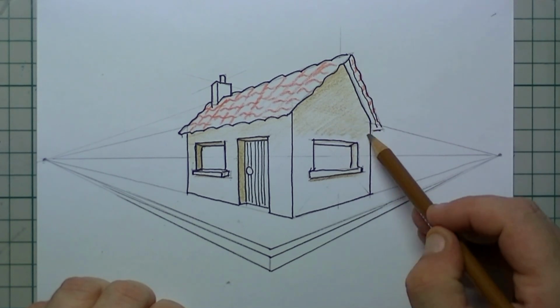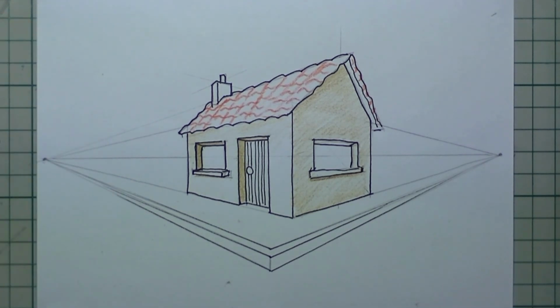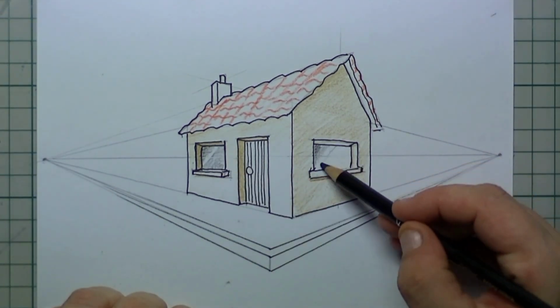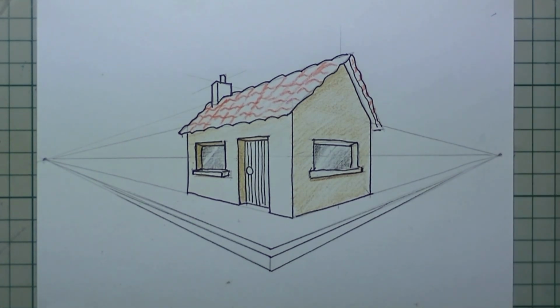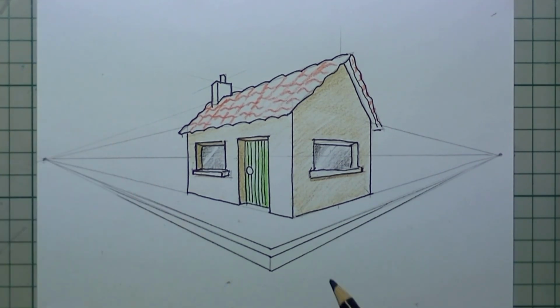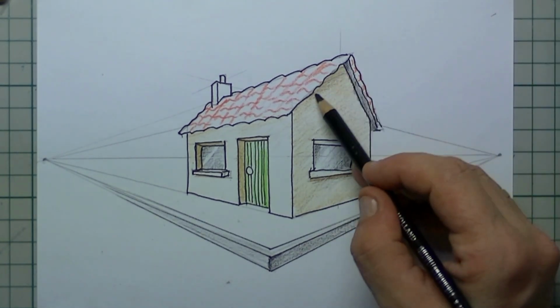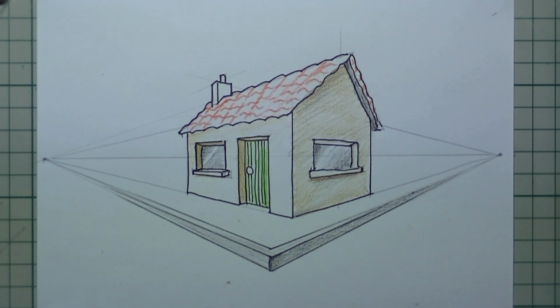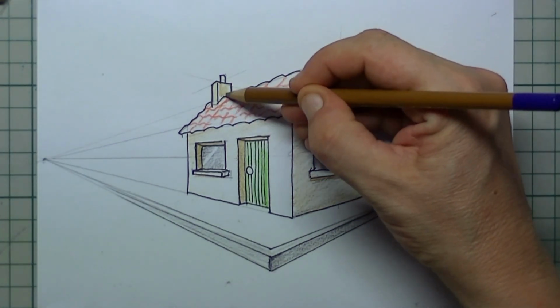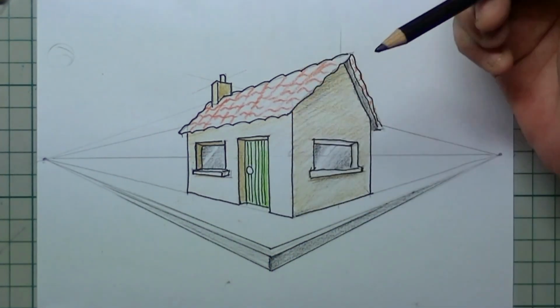This wall I want in the shadow, so I'm coloring this in a little bit darker. And you also get to see the difference between the left wall and the right wall. A bit of color on the door, inside the window, inside the house it's dark. For instance, here the edge of the pavement, a bit grayish, and some shadow underneath the roof. It all contributes to the realism of your drawing.